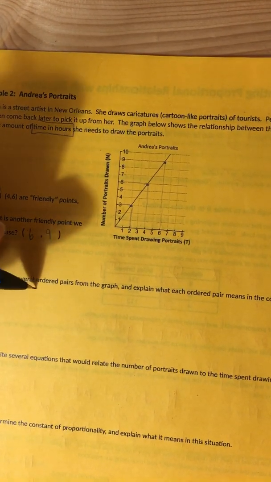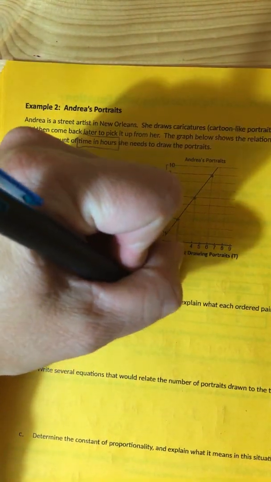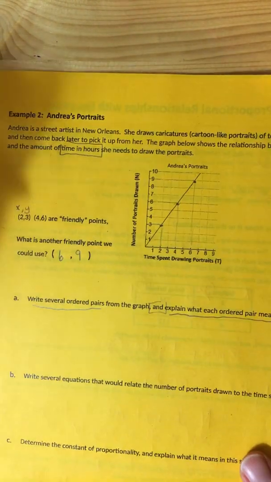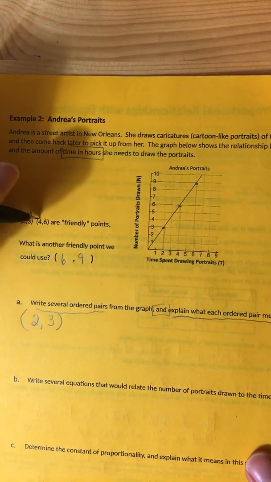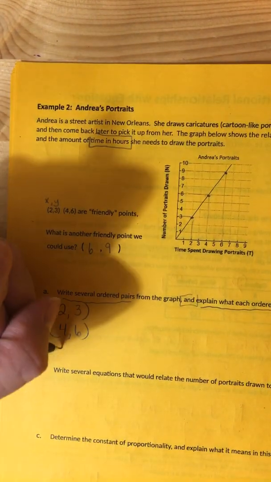And I'm going to bring this back up now. I need some better high-tech phone holding equipment here. So letter A says to write several ordered pairs from the graph. And ordered pairs are these things right here that we just used. So we're going to use those same things, and explain what each ordered pair means in the context of this graph. So it means what does that ordered pair have to do with this problem? So we're just going to use these same ordered pairs, 2, 3, 4, 6, and 6, 9.